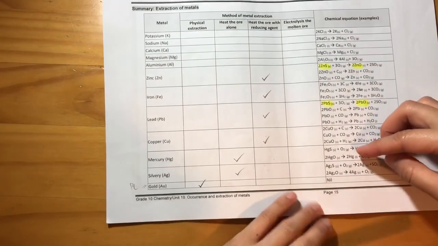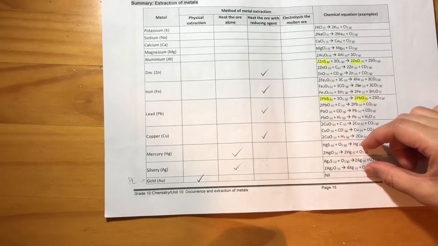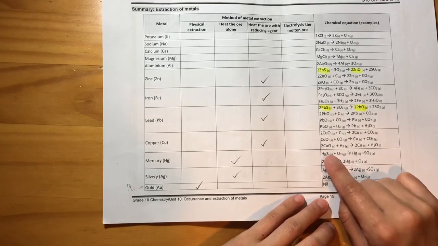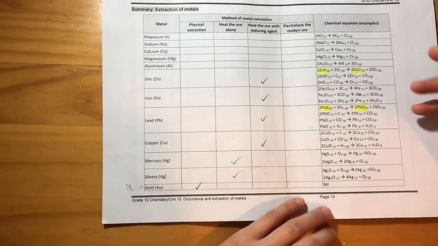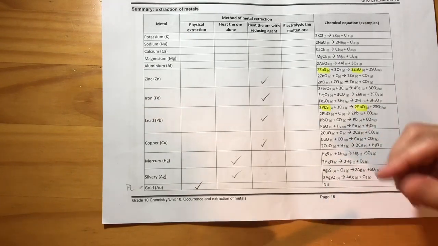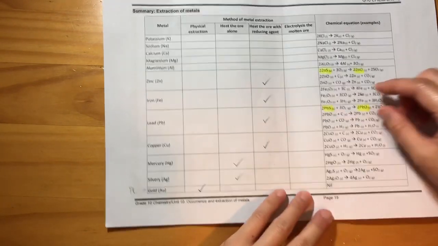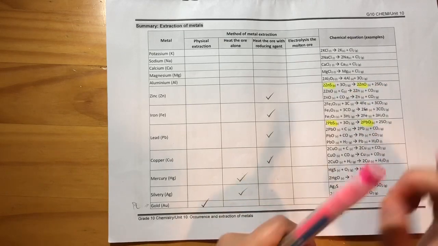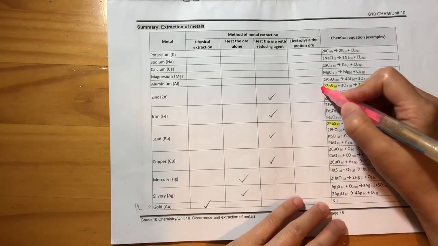This is not the same as the other two metals, mercury and silver, because for mercury and silver, no matter whether they are sulfide or oxide, they can be extracted easily by simply heating in the air. But for these two sulfides, you have to heat them in the air first and then reduce.